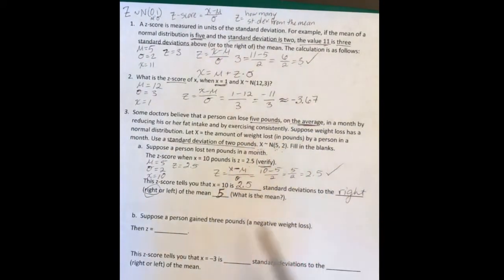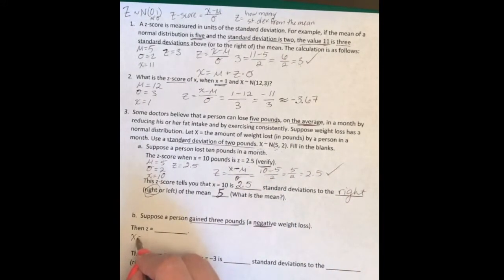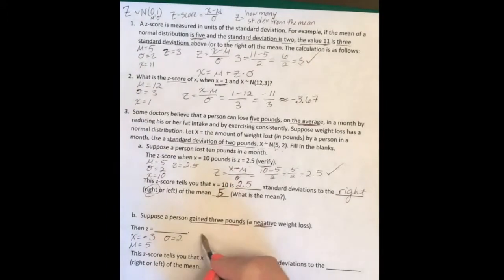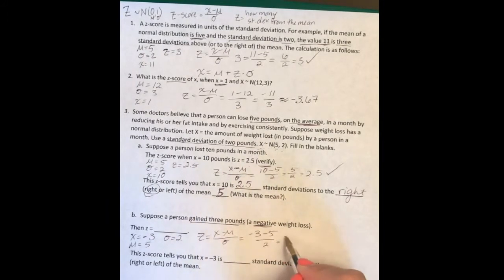B, suppose a person gained 3 pounds, so they've told us here it's a negative weight loss. So that would be x equals negative 3. They want us to find out what that z is. So we already know the mu is 5, standard deviation is 2. Set this up and just plug it in. Negative 3 minus 5 is negative 8.